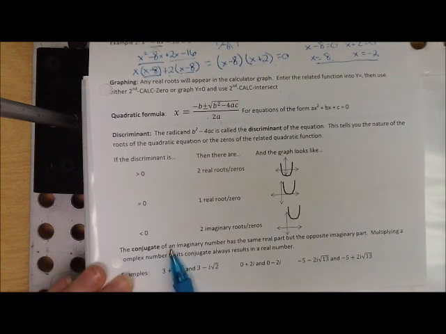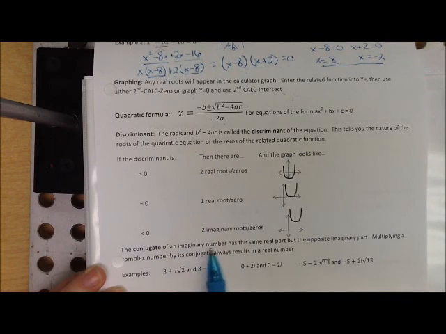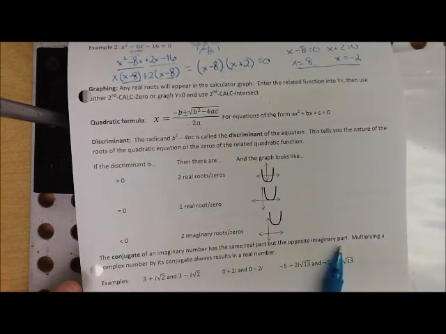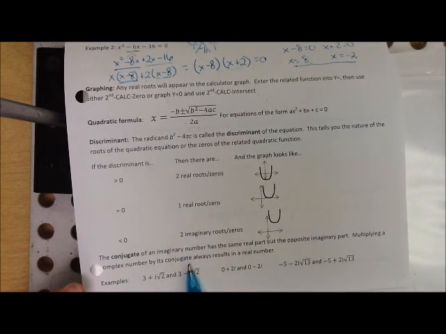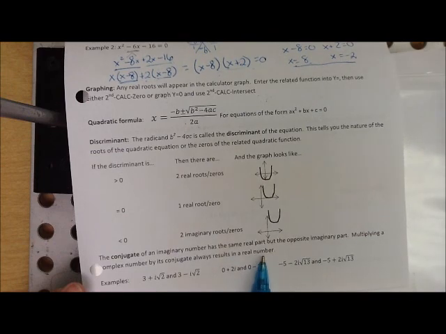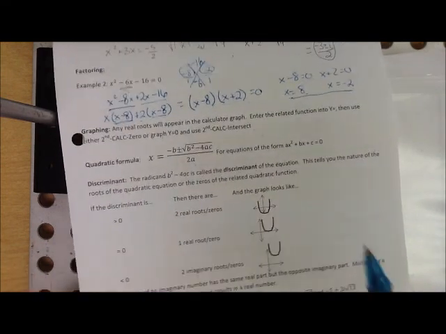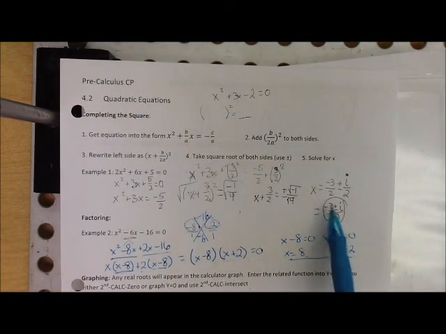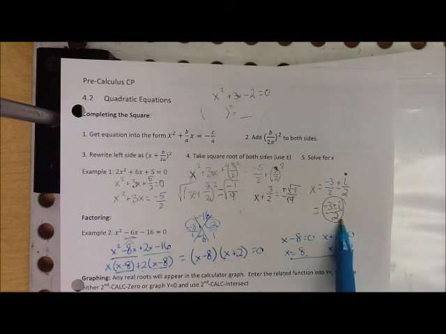Finally, the conjugate. Conjugates are very useful. They'll come up here and there. The conjugate of an imaginary number has the same real part but the opposite imaginary part. These are very useful because multiplying a complex number by its conjugate always results in a real number. It's also important to know because if you have a complex root, its conjugate is also a root of that function. If negative 3 plus i over 2 is a root, then so is negative 3 minus i over 2.